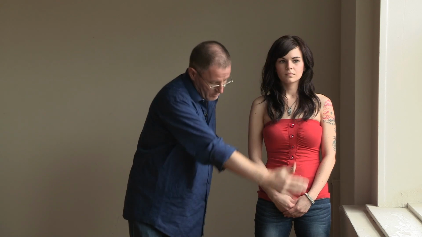So the first thing that we have to take care of is making sure that our model is comfortable. And you need to think about the whole body as one event. The face and the body are all connected in the same way. If we can relax the body, we automatically relax the face. The worst thing that you can do is say to your model, okay, relax. It's not going to happen.